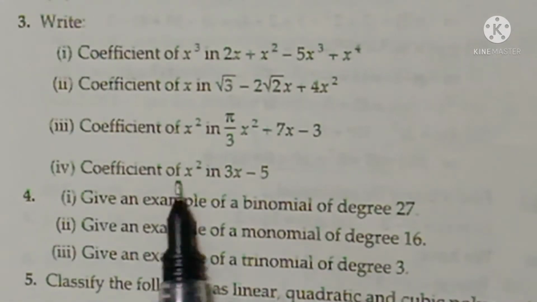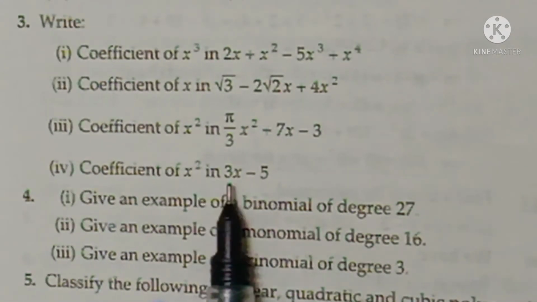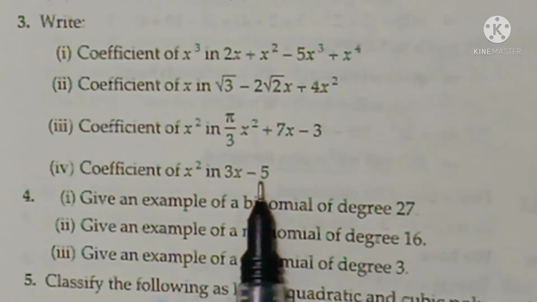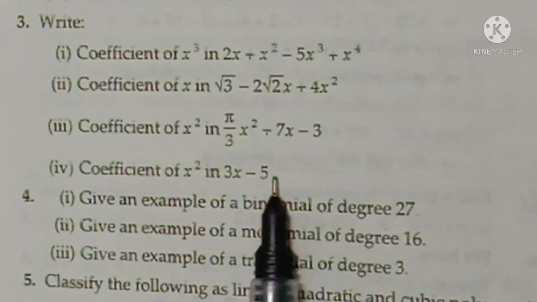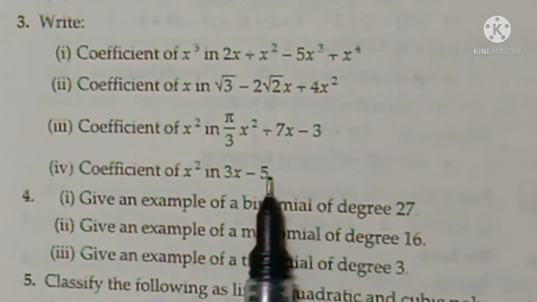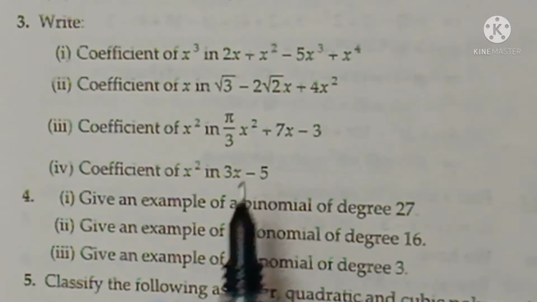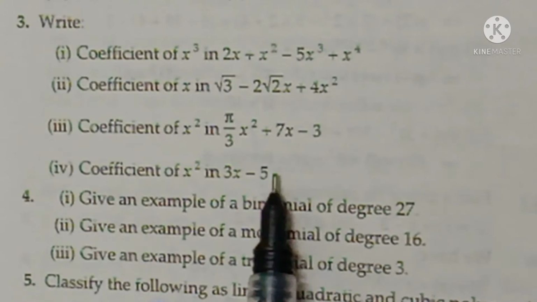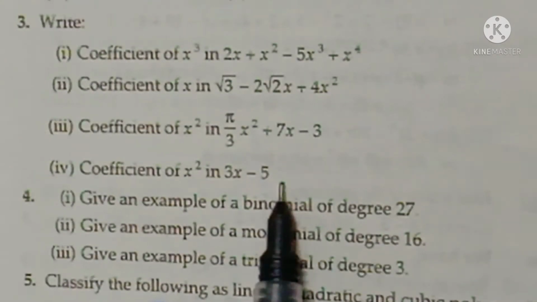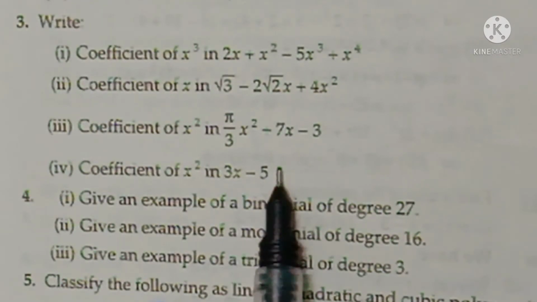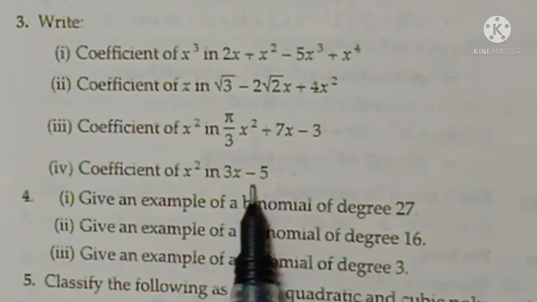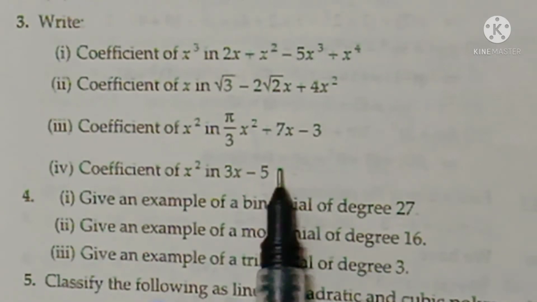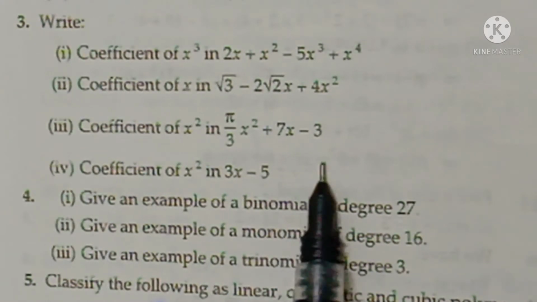Now the coefficient of x square in 3x minus 5. Here you are watching that there is no term of x square. It means this term will be multiplied by 0, that is, plus 0x square. The expression will be 3x minus 5 plus 0x square.